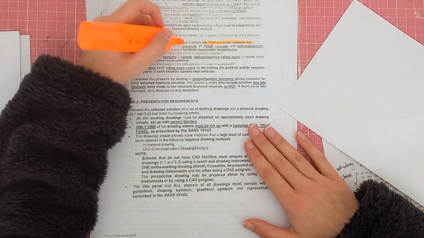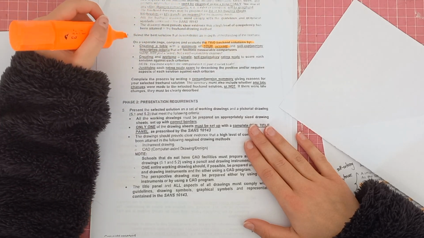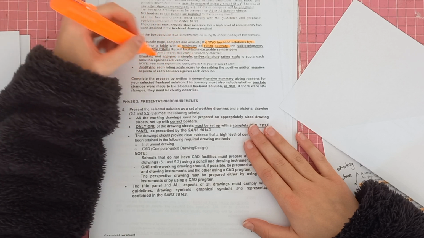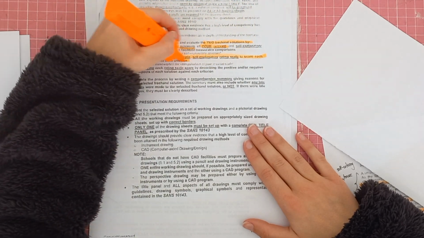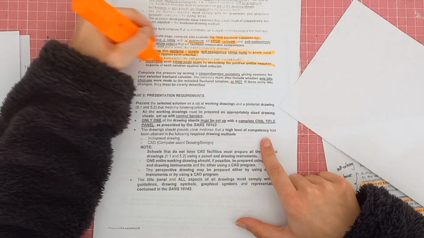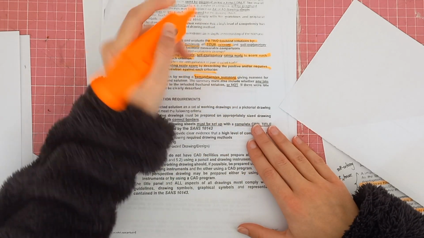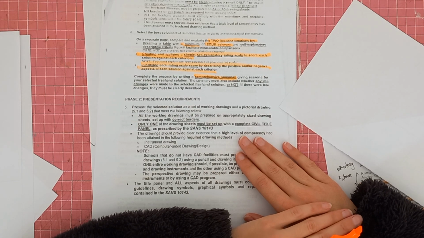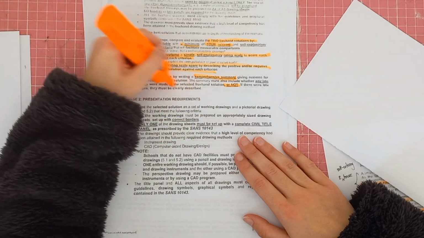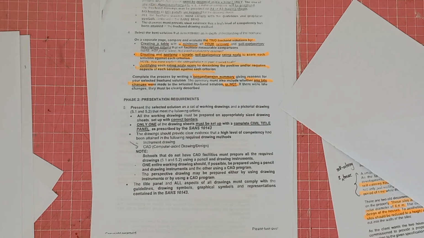And then it says create a table with a minimum of 4 relevant self-explanatory descriptive criteria that will facilitate measurable comparisons. Minimum of 4, okay? Creating and applying a simple self-explanatory rating scale to score each solution to each criterion. Justifying each rating scale by describing the positive and or negative aspects of the solution against each criterion. Complete the process by writing a comprehensive summary giving reasons for your selected freehand solution. The summary must also include whether or not any late changes were made to the freehand solution. So if you're going to make changes, you need to specify. If there were late changes, they must be clearly described.